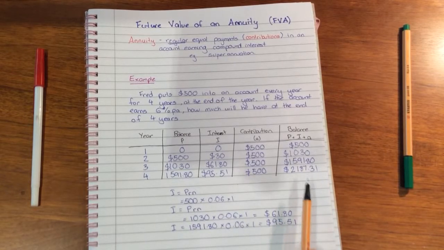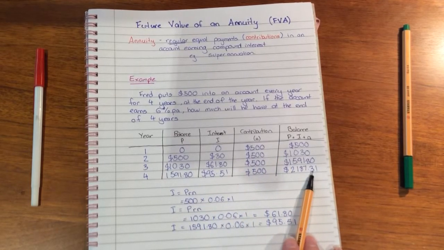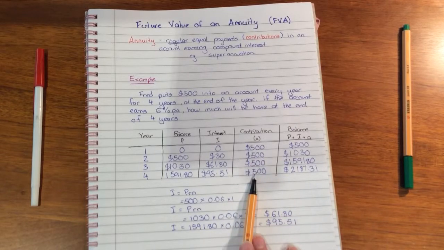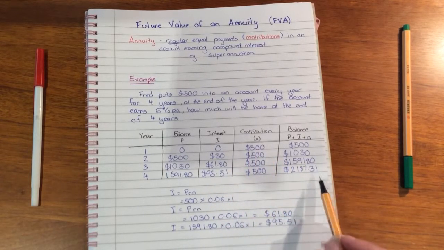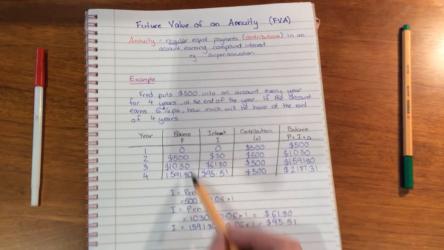So I can see a lot of information in this table. I can see his balance at the end. So his total value is $2,187.31. I can see all his contributions. So he's made 4 contributions of $500 each. So in total he's put in $2,000. Because he's put in a total of $2,000, I can work out the total interest here is $187.31, or I could have found that by adding up the interest column as well.